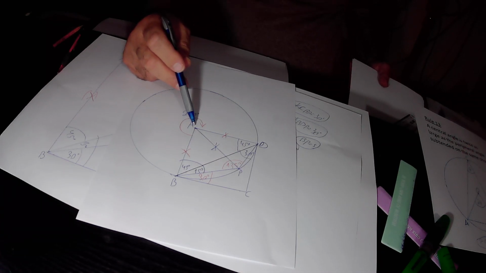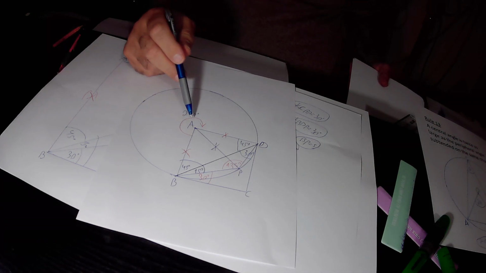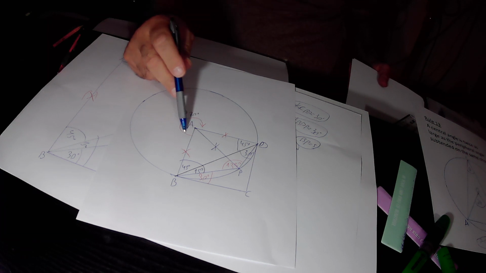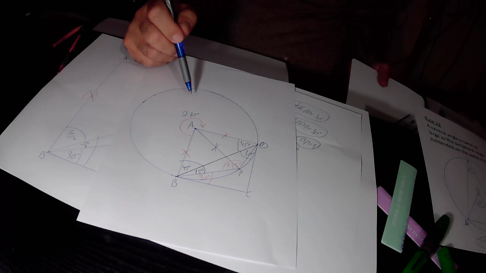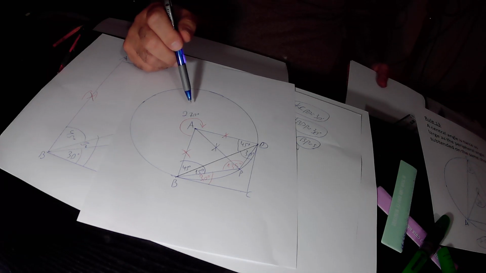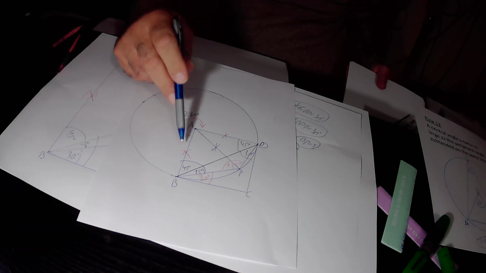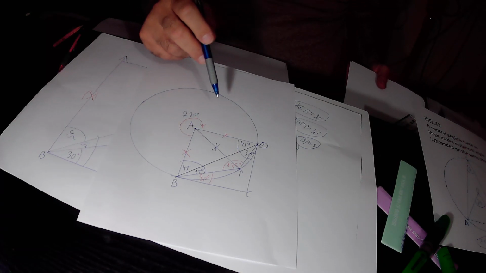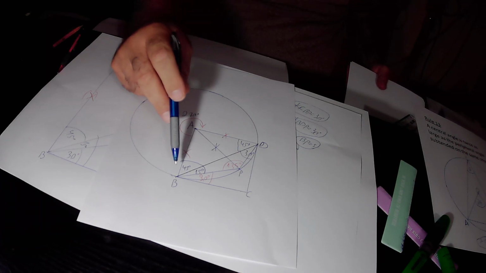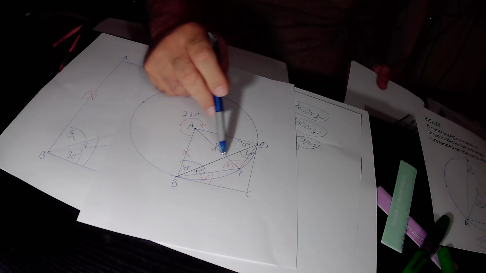Here we focus on point A. We know that the sum of the angles around any point is equal to 360 degrees. So which angles do we have around point A? We have this right angle, plus this missing angle, must equal 360 degrees according to the rule that I mentioned. Therefore, the big missing angle must be equal to 270 degrees in size. So this is the central angle BAD, which subtends chord DB.